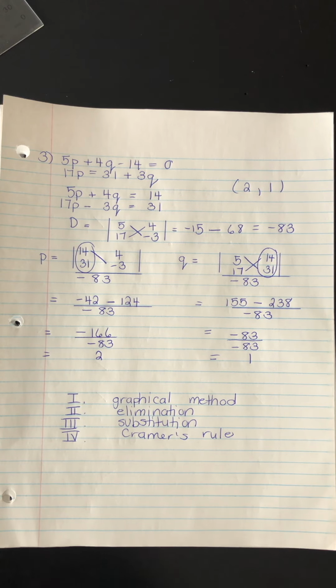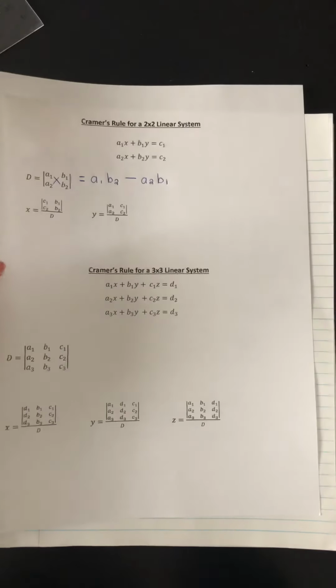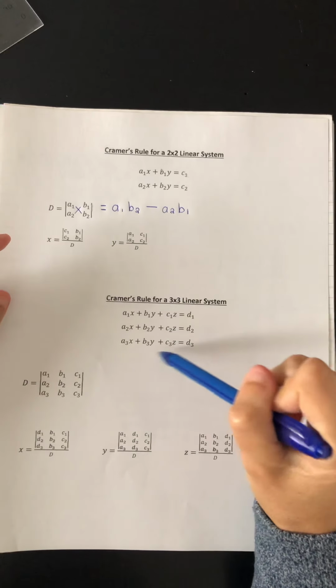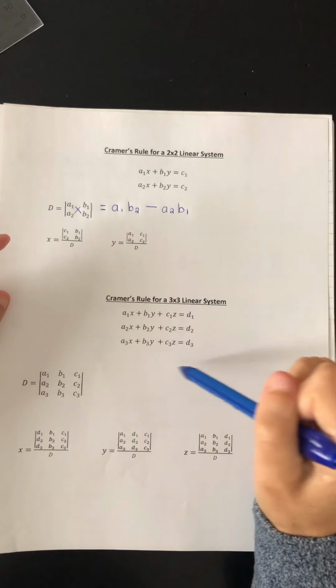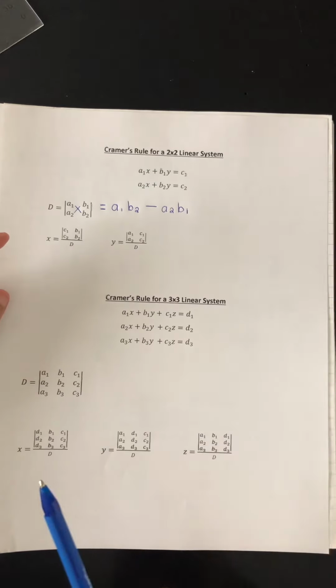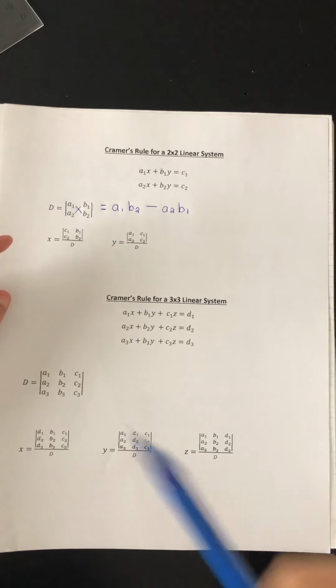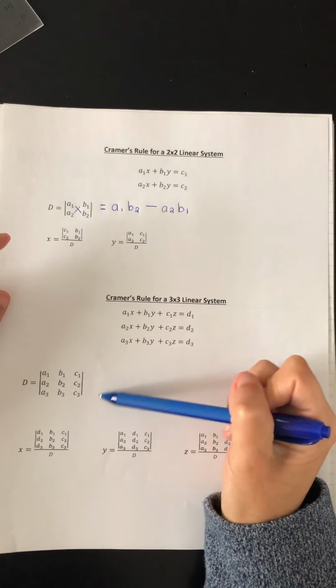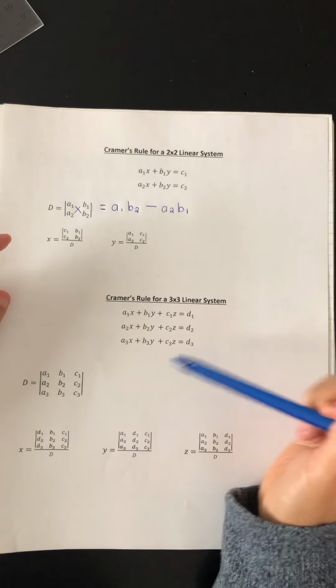There will be one more topic included in this unit, and it is solving a 3x3 linear system with Cramer's rule. The concept is exactly the same, but I do need to show you how to evaluate a 3x3 determinant.